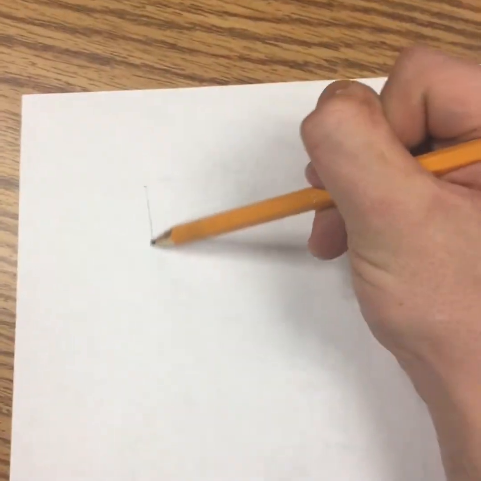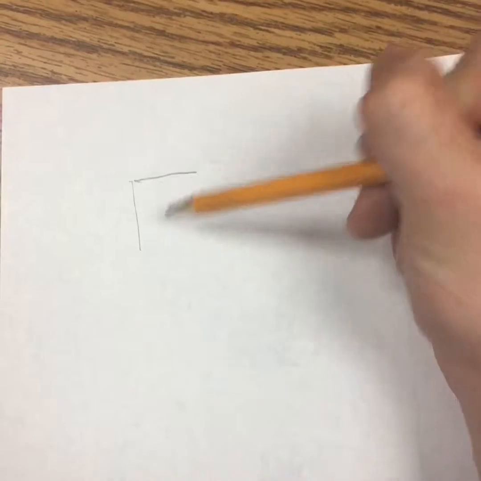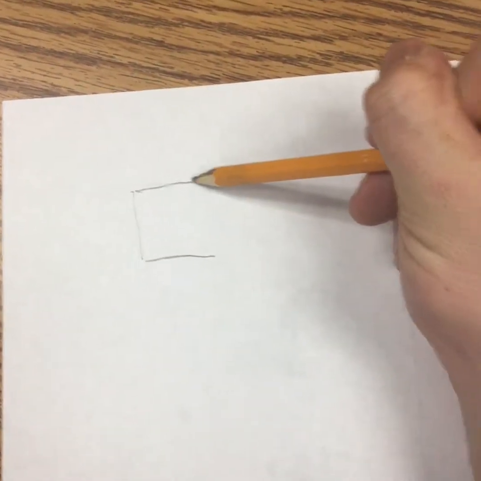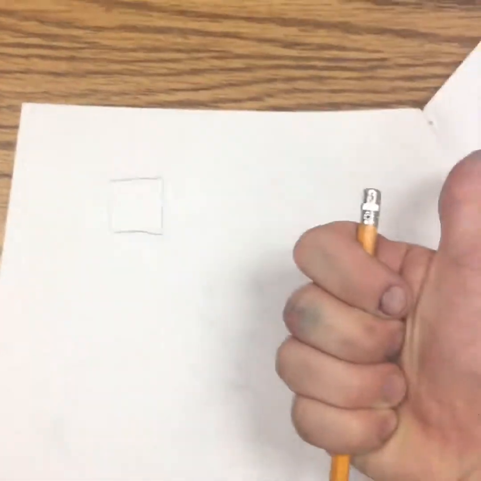So what I want you to do, and this does not have to be perfect, guys, just draw yourself a little square. Give yourself a little bit of room from the edges of the paper, you'll need it. Go ahead and draw a square, and then give me a thumbs up to show me that you're ready.